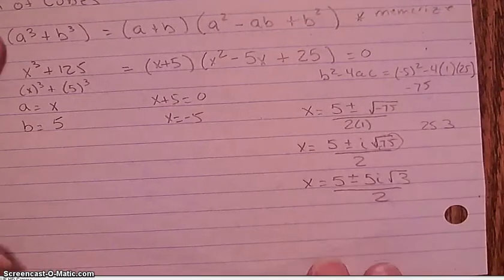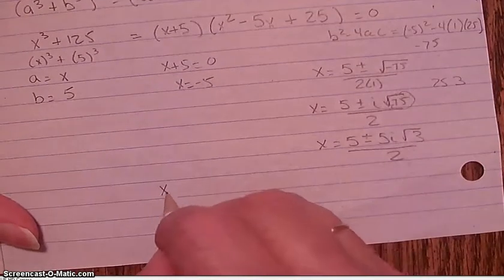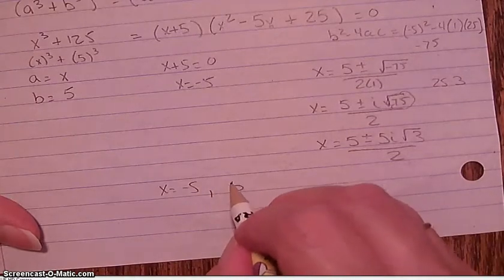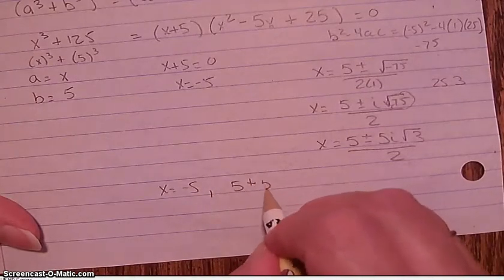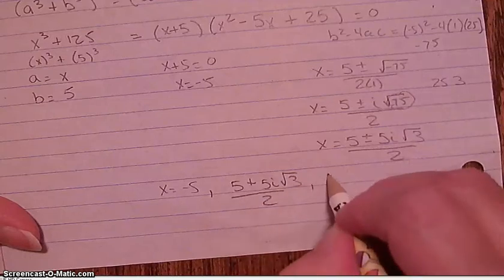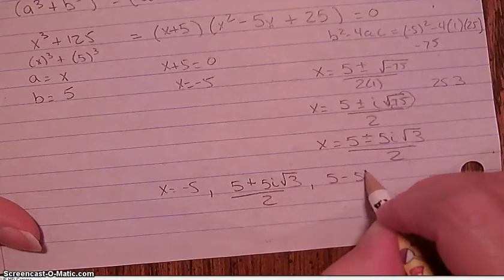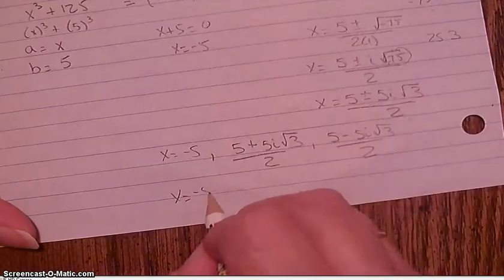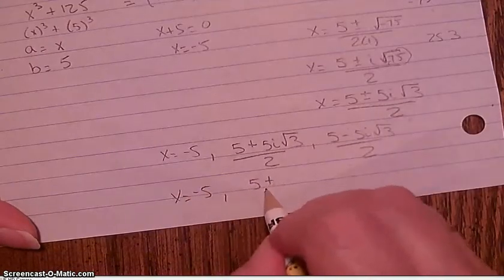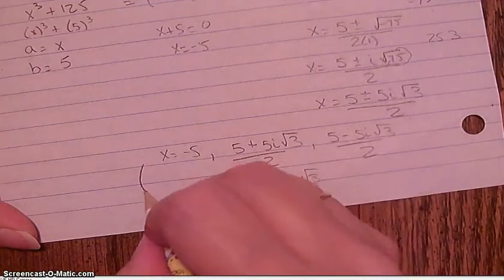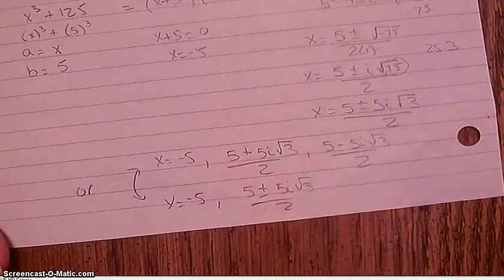So my solution to this polynomial would be x equals negative 5, x equals 5 plus 5i radical 3 all over 2, and 5 minus 5i radical 3 all over 2, or you could just write it as x equals negative 5 and 5 plus or minus 5i radical 3 all over 2. Either way, these are the same thing.